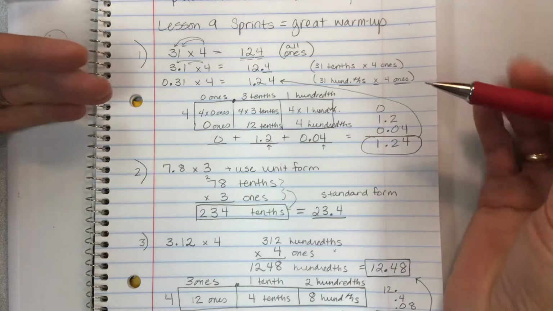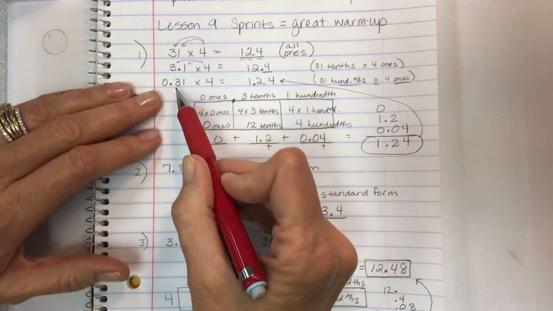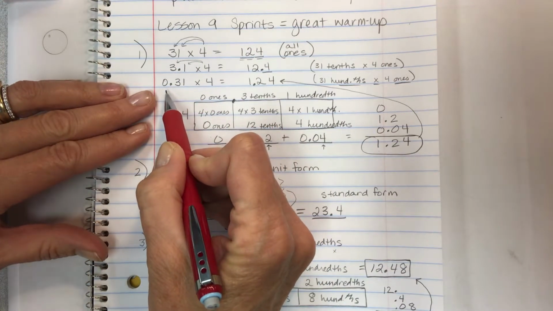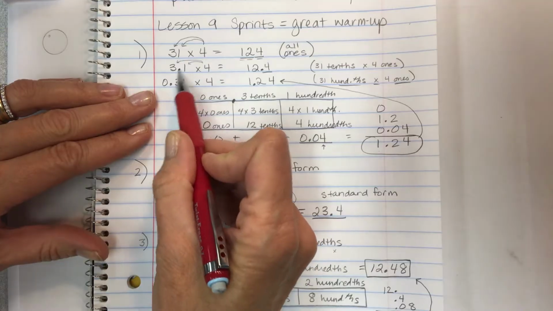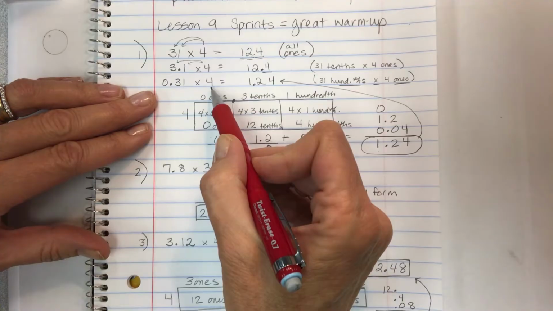And when we use the standard algorithm, we'll confirm that in future lessons. So the next one, it looks a little more complicated because they have this 0 here, and it's still the 3 and the 1 times 4. So it's 31 hundredths times 4 ones.